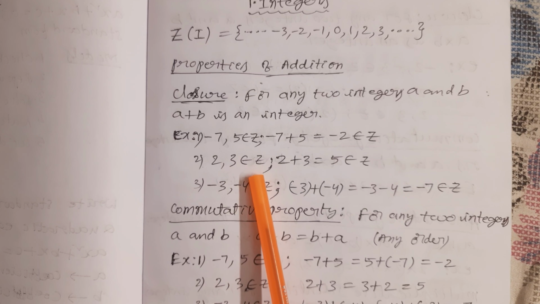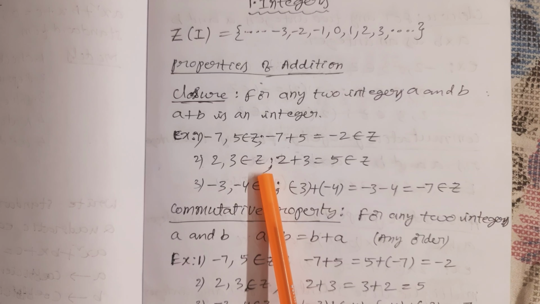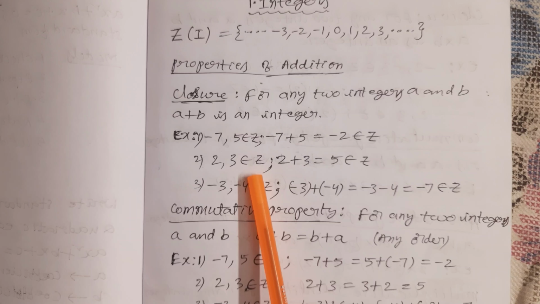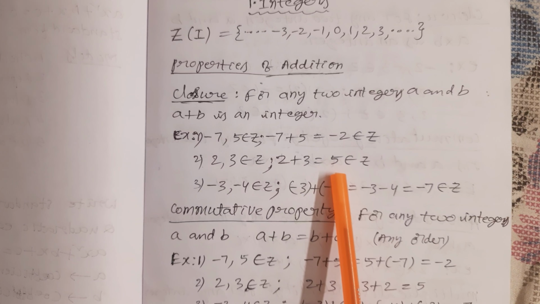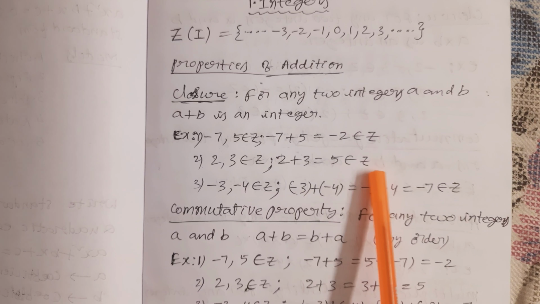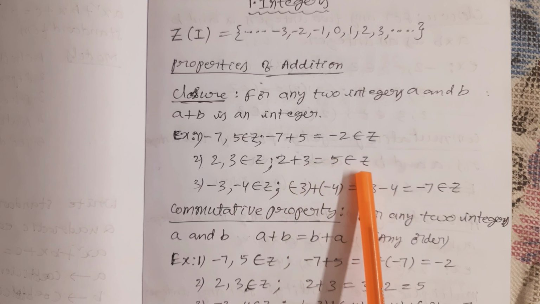Next, I am taking two positive numbers, 2 and 3, which belong to Z. That means both are positive integers. 2 plus 3, of course, the value is 5, which belongs to Z. It is also closure under addition.